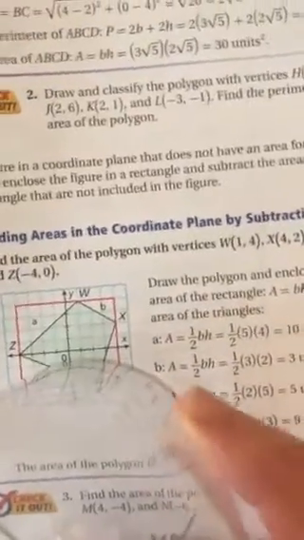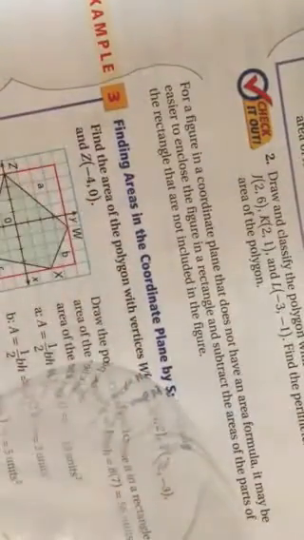Let's read the paragraph above it, and I am going to try to turn my phone for us to read this together. Let's see how that'll work. Okay. For a figure in a coordinate plane that does not have an area formula, it may be easier to enclose the figure in a rectangle and then subtract the areas of the parts of the rectangle that are not included in the figure. Let's talk about what that means.